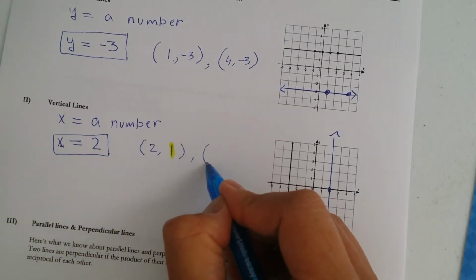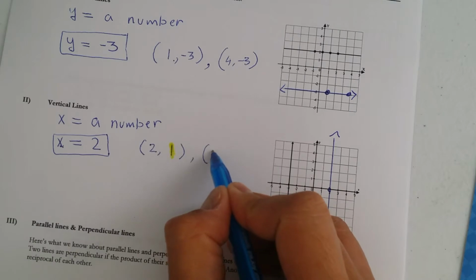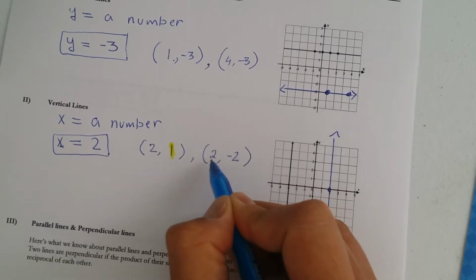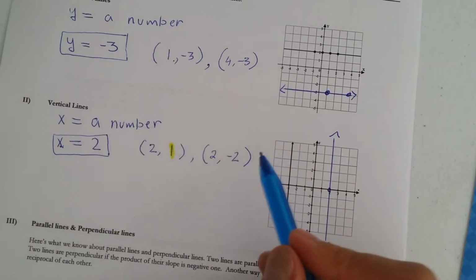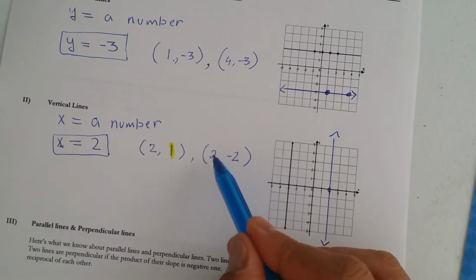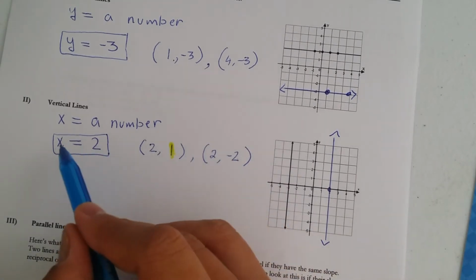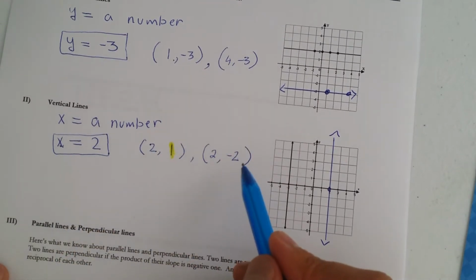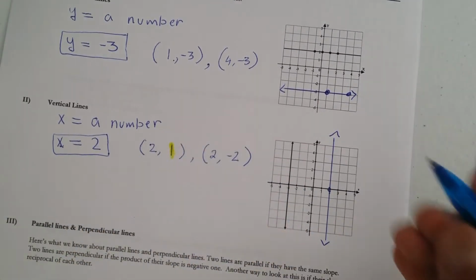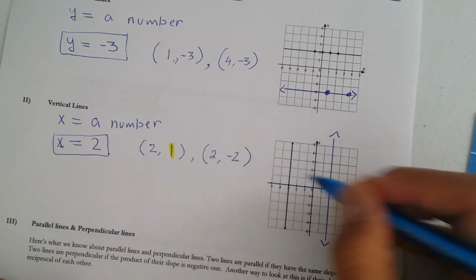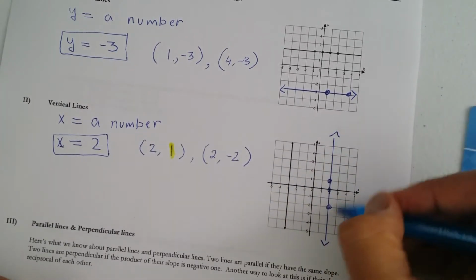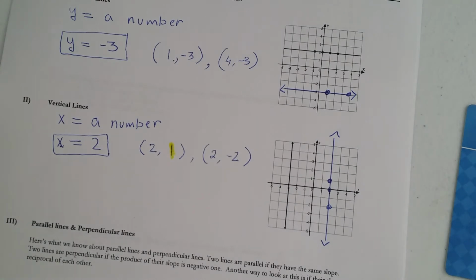Okay, let's come up with another one. (2, -2). Remember, the x-coordinate has to be 2. We don't have any options of getting a different x-coordinate because it won't satisfy this. Again, this number has nothing to do with it. If you take x equals 2 and plug it in here, it makes the equation true. So therefore, these 2 points fall on the line. If we were to plot these 2 points, (2, 1) is here, and (2, -2) is right there. And as you can see, it falls on a vertical line. That's why these are vertical and horizontal lines.